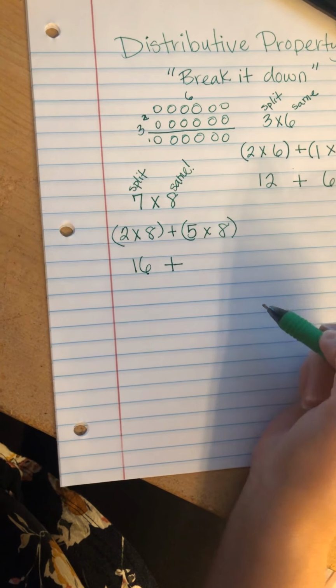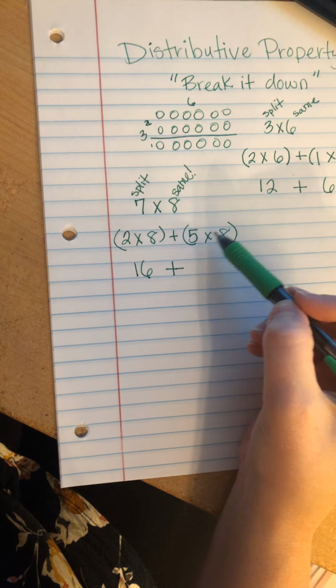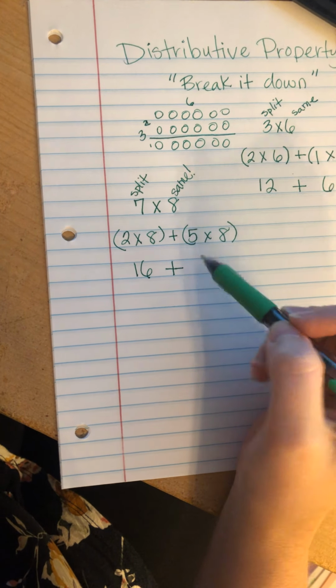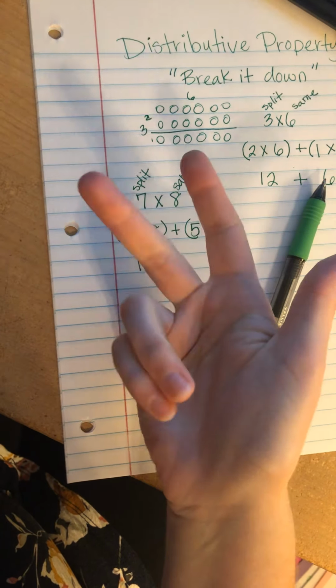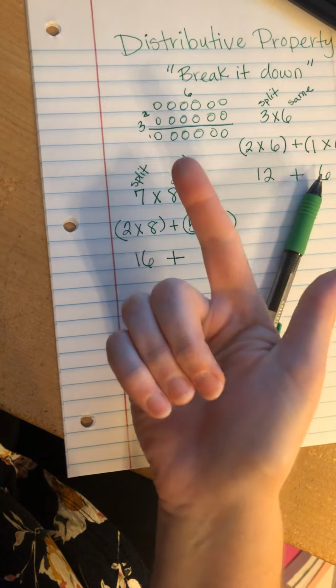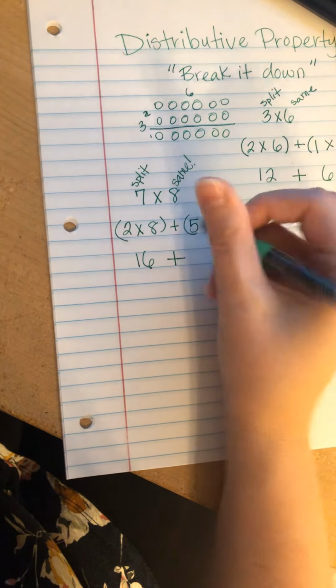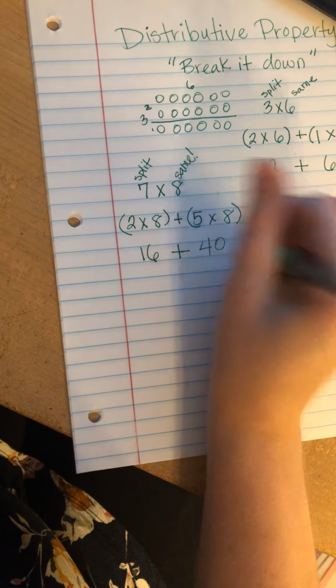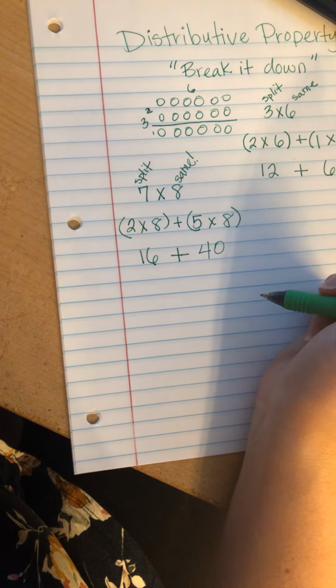Plus, and this is 5 times 8. You hold up those 8 fingers and you count by 5's, okay? 5, 10, 15, 20, 25, 30, 35, 40. That's 8 5's. Dun, dun, dun, dun. All right, and then you just add these two together.